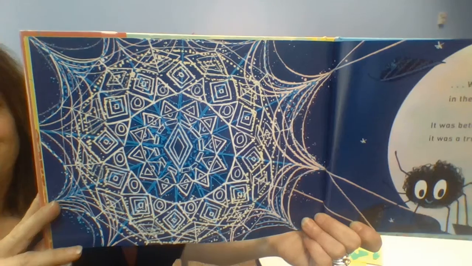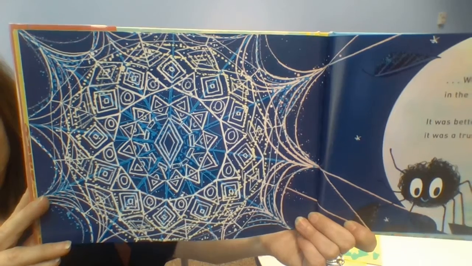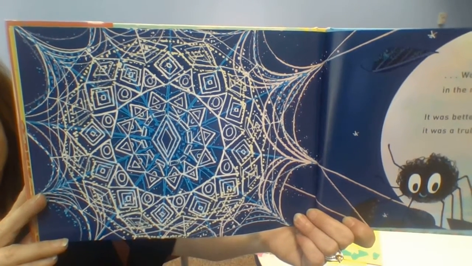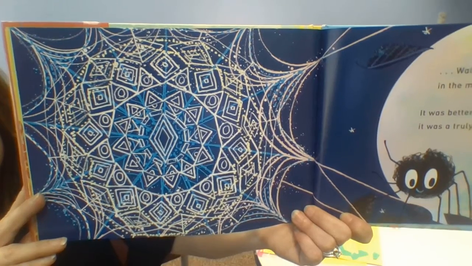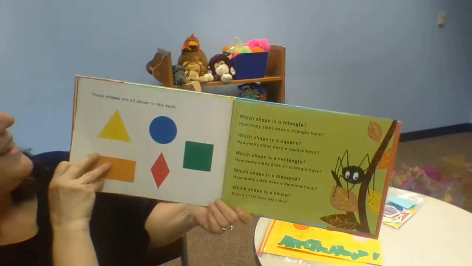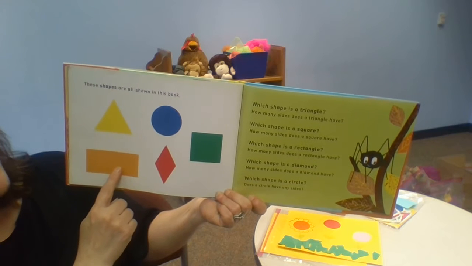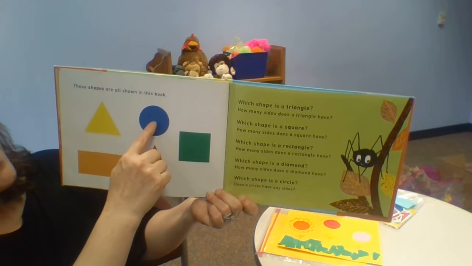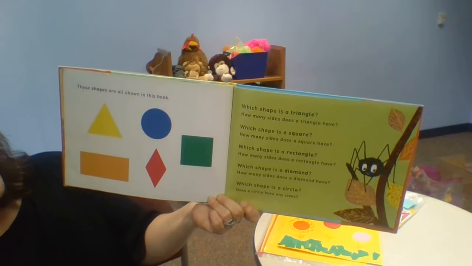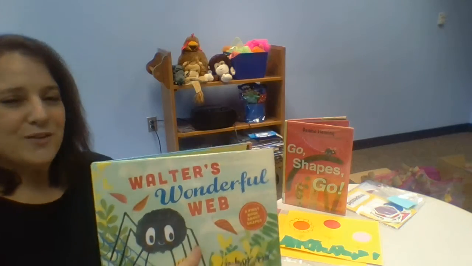Look how beautiful that web is with all the different shapes, diamonds and circles and triangles and squares. These shapes are all shown in this book. Triangle, rectangle, diamond, circle, square. And Walter's wonderful web. He was able to figure it out and made a really nice web.